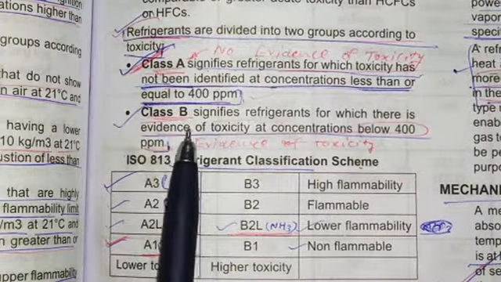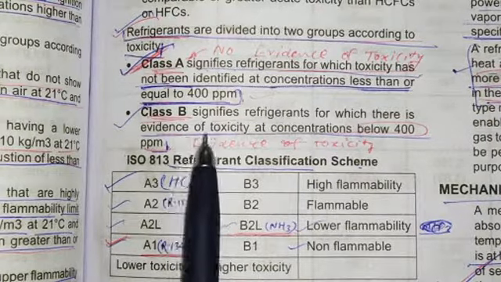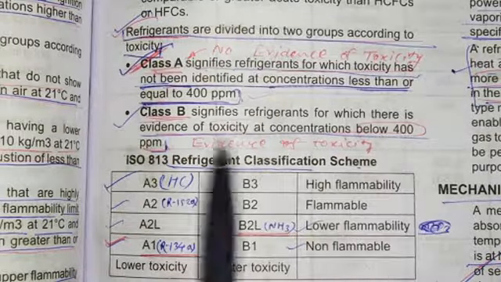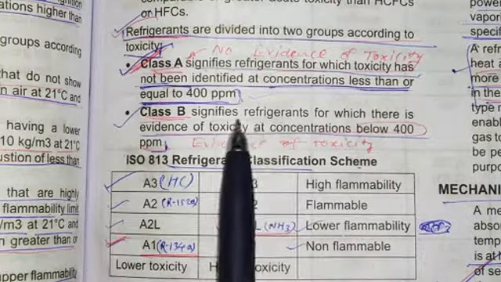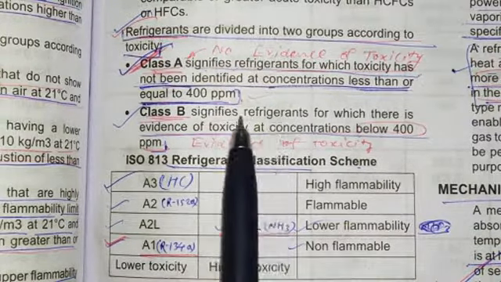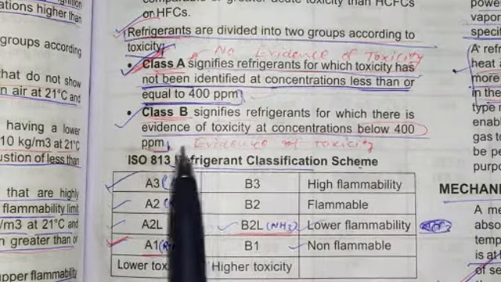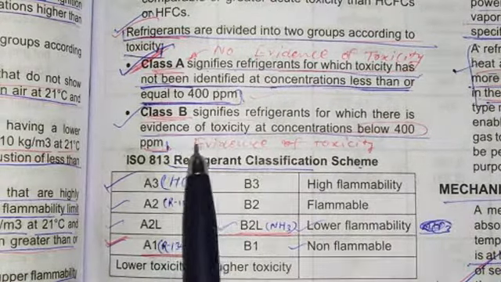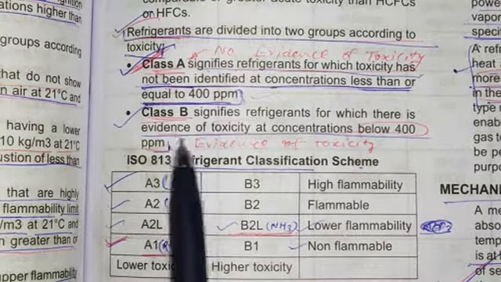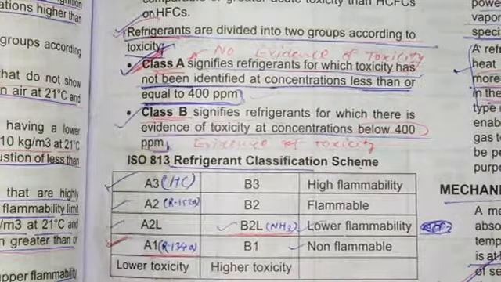And class B says that if there is a concentration below 400 ppm, then there are chances of toxicity in the refrigerant. It signifies refrigerant for which there is evidence of toxicity at concentration below 400 ppm. So in this case there is evidence of toxicity, so it is divided as class B, which are toxic, and class A, which are non-toxic.